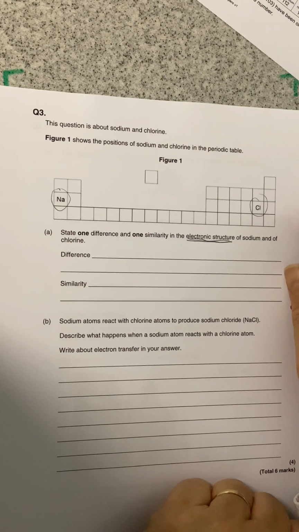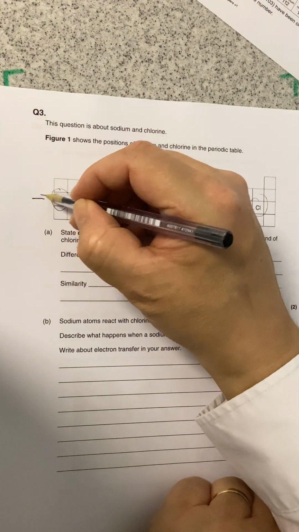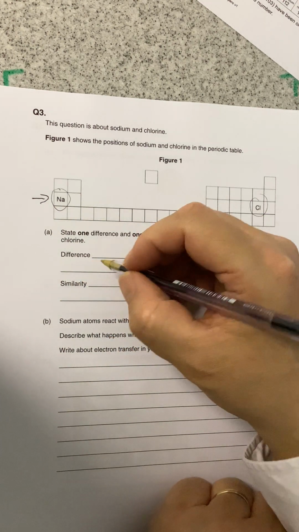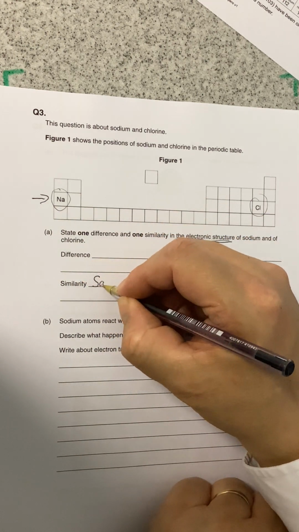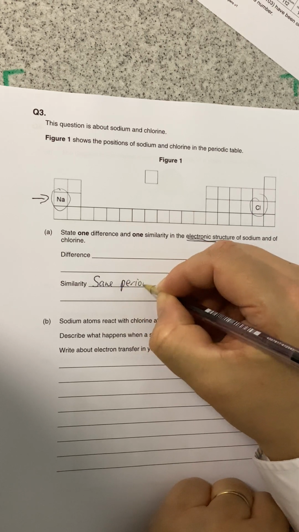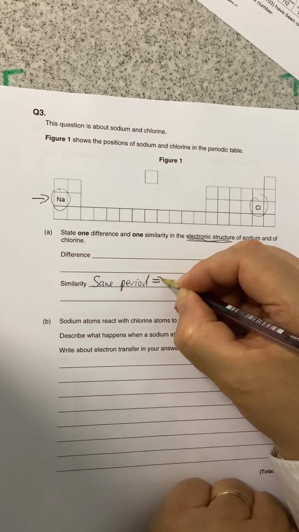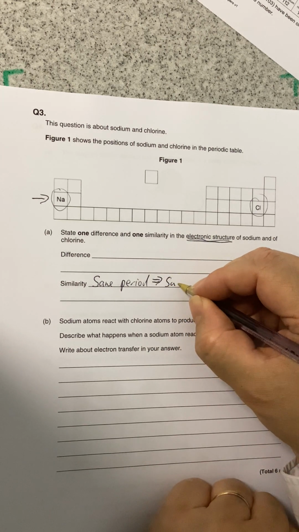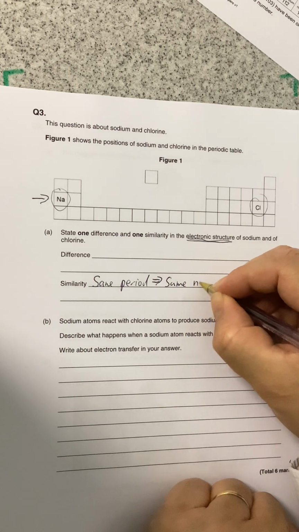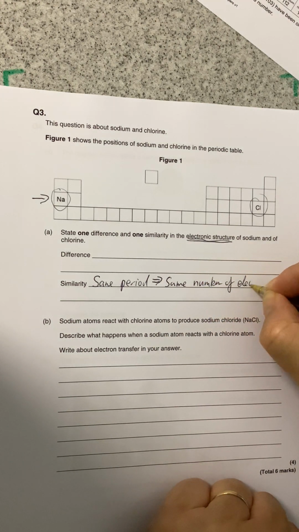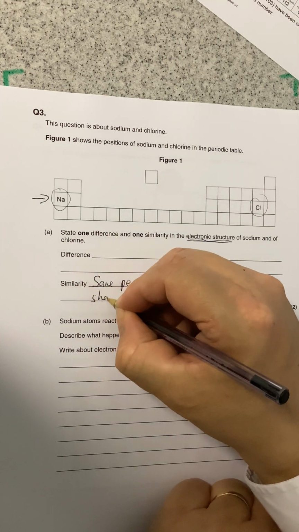So let's start with the idea they're on the same group, okay? So, sorry, in the same period. So they're all in the same row. So the similarity, we could say that they're in the same, well, let's use the correct term, the same period, which means, this is the important bit, the same number of electron shells. Okay, well worth being very precise about our language as we write that.